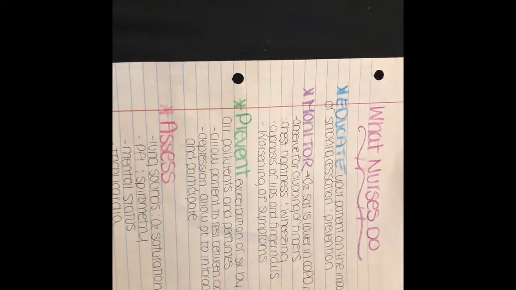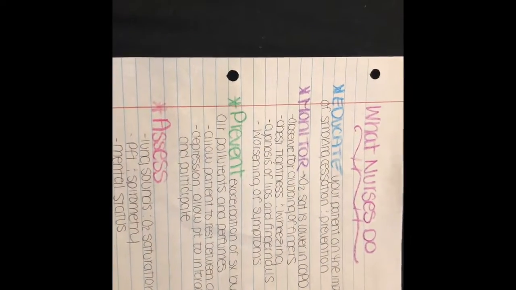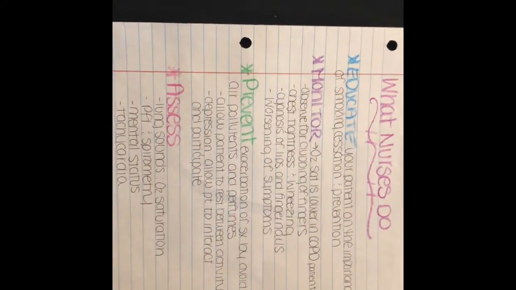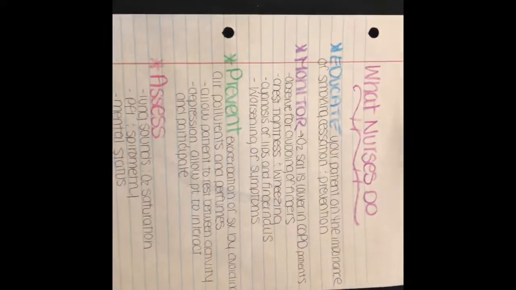So what do we as nurses do for our patients with COPD? Well, first and foremost, we're going to educate our patients, teach them the importance of smoking cessation, and if they're not smokers, definitely keep working on prevention, especially as patients start to go into their teen years. There's going to be a lot of peer pressure to start smoking, so we really want to reinforce with them that they are not smoking.